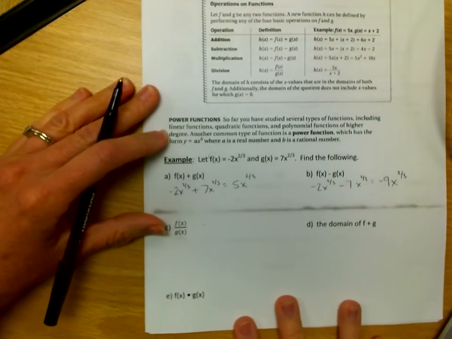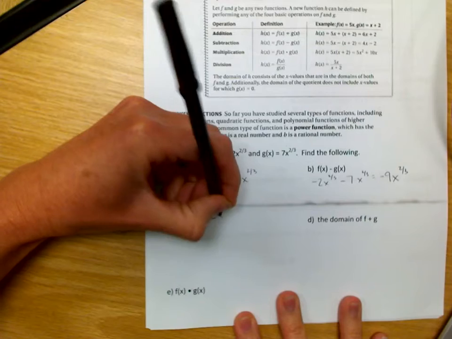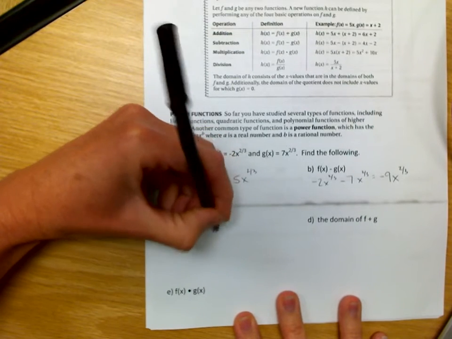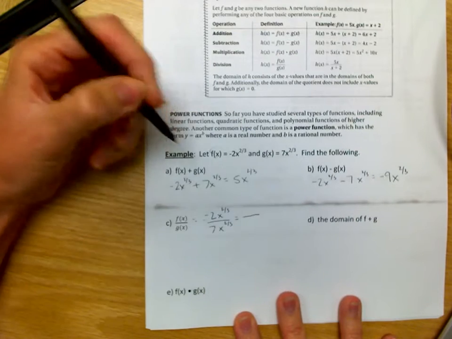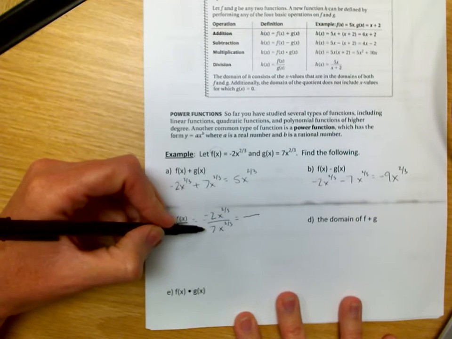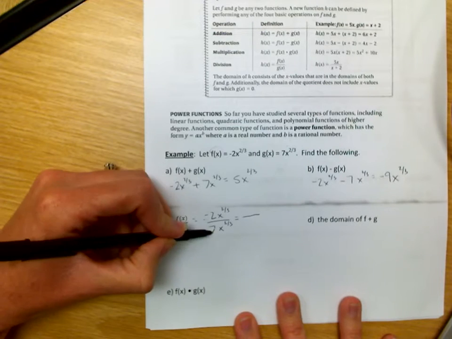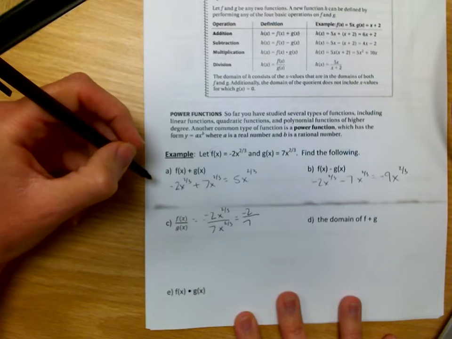Now with division, go ahead and fill out the functions. It'll be negative 2x to the 2/3 divided by 7x to the 2/3. And remember, with division, you really need to think about your exponent rules. Now our coefficients, we're just going to do what the problem says, which is to divide. These won't divide evenly. It also won't reduce. The negative 2 over 7 is going to stay as it is.